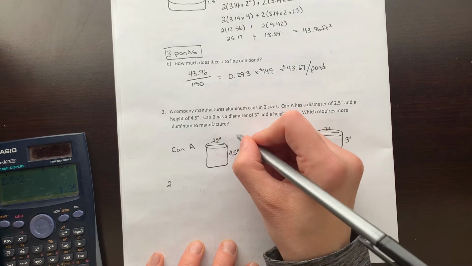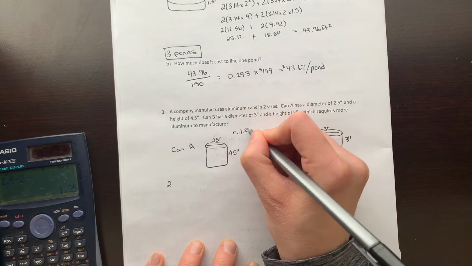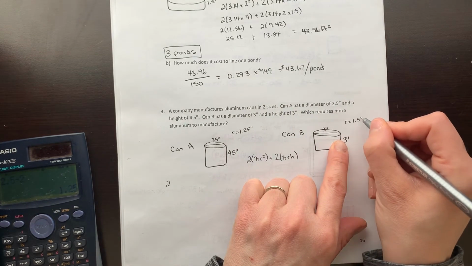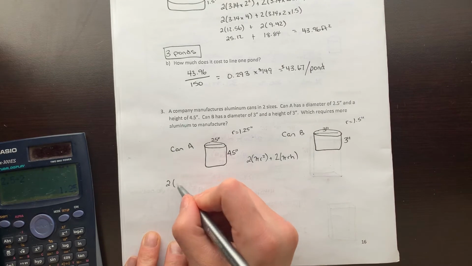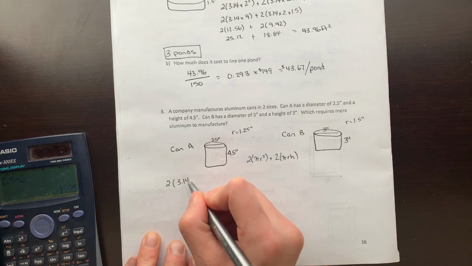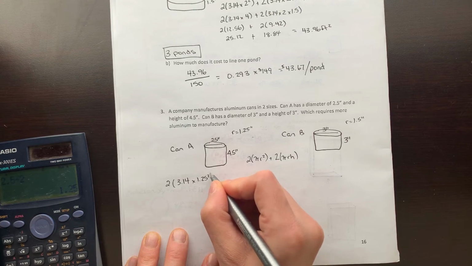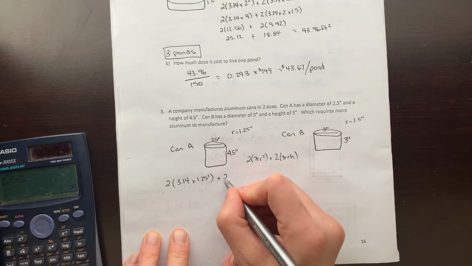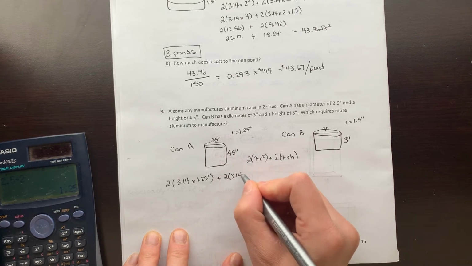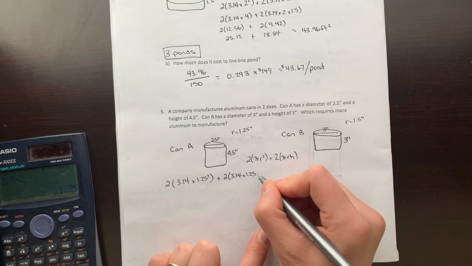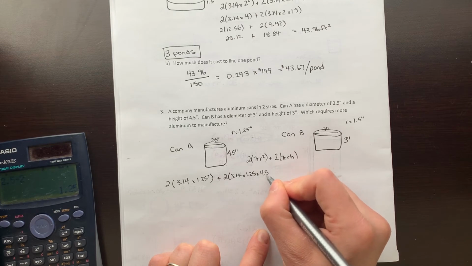So half of this, my radius is going to be 1.25 inches here, and here my radius is going to be 1.5 inches. So 2 times 3.14 times 1.25 squared plus 2 times 3.14 times 1.25 times 4.5.